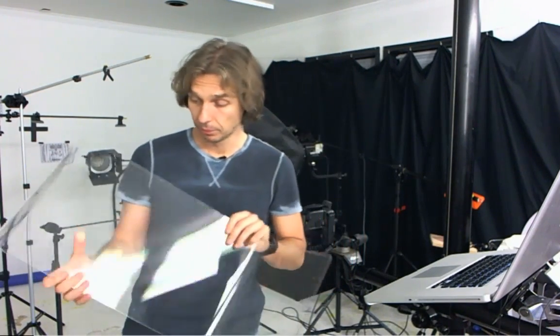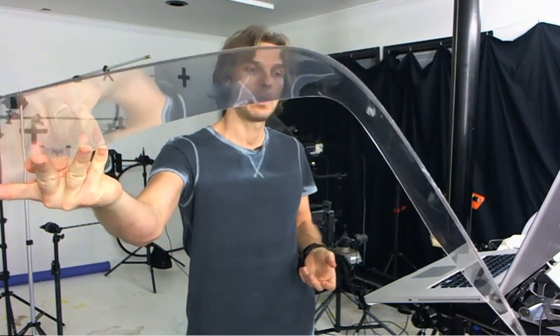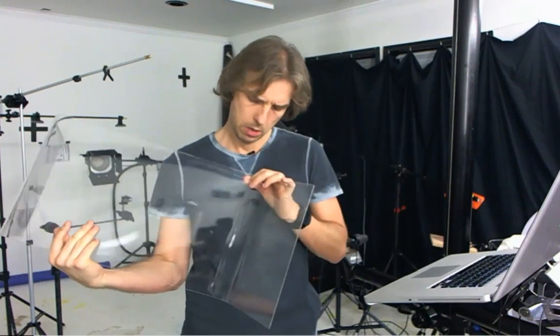So the solution is this. I built, well, it's not even a build, it's just a prototype. But basically, I got a piece of clear plexiglass, right? Home Depot or any other construction store, they can cut it for you. And I got it pretty thin. It's maybe like, I would say 2 millimeters, maybe 3, maybe 2.5.